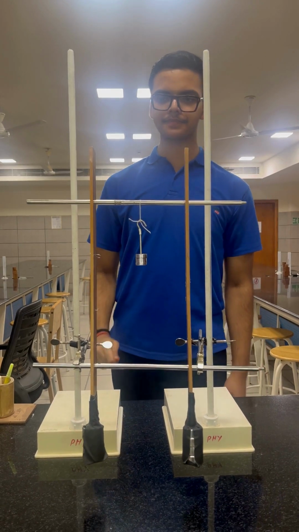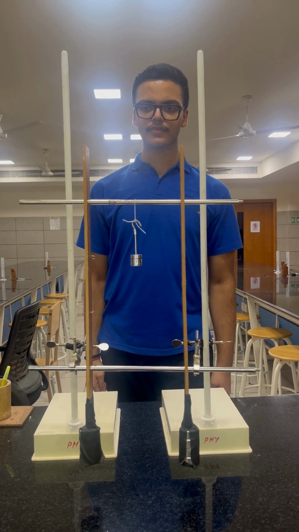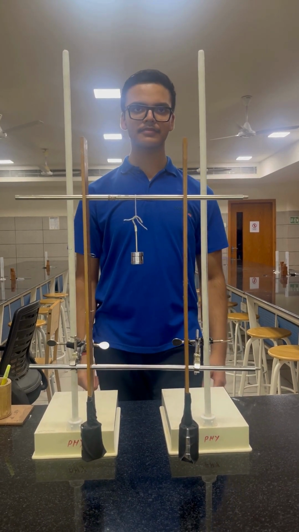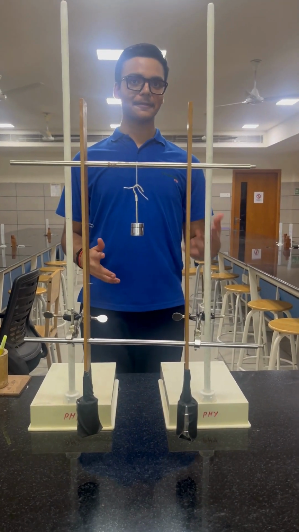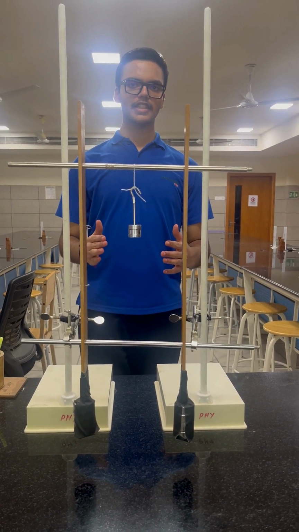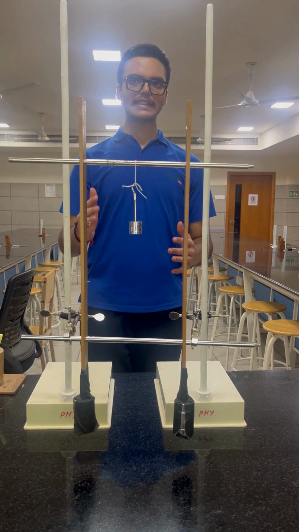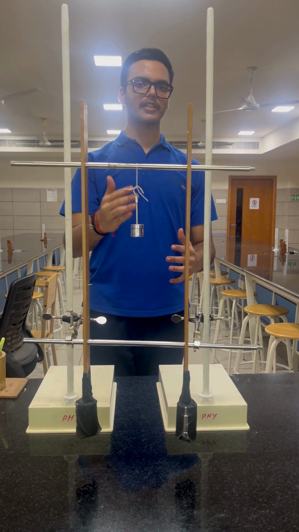1, 2, and 3. Start. See the difference? The swing stopped almost immediately. The TMD, or the tuned mass damper, has absorbed the building's, or the structure's, energy and made the structure stabilized again.